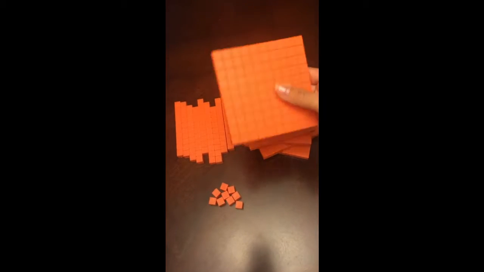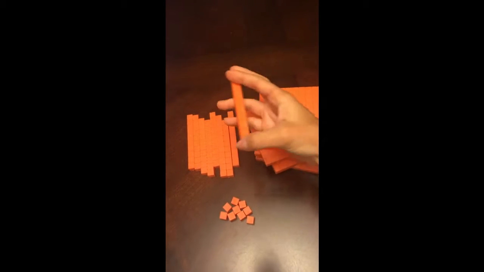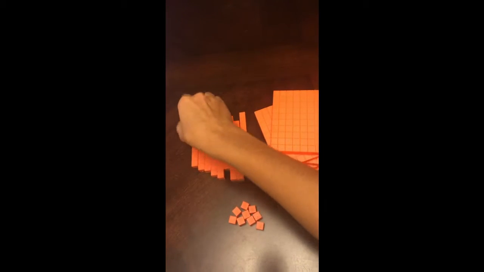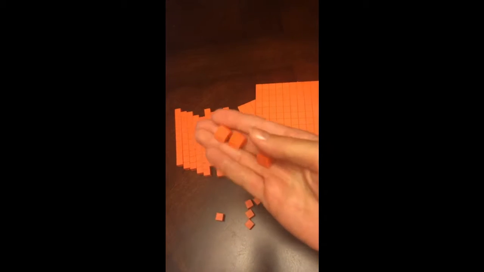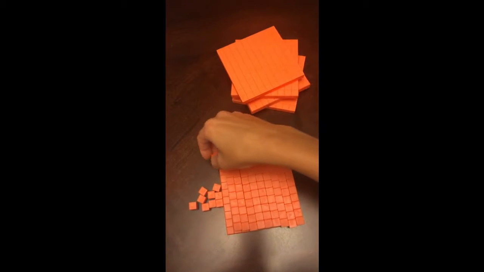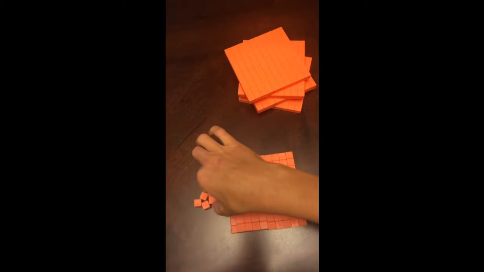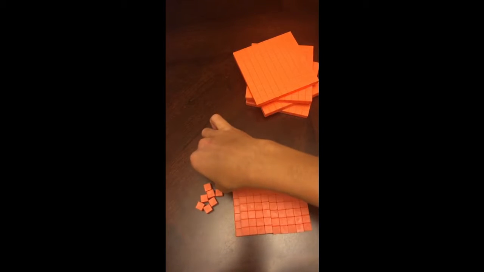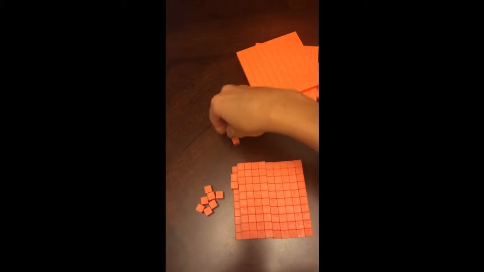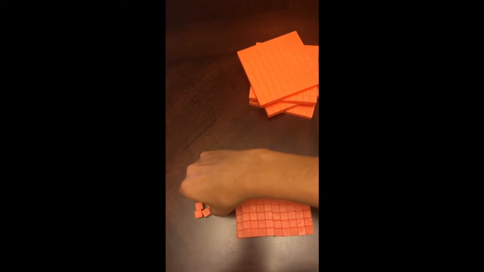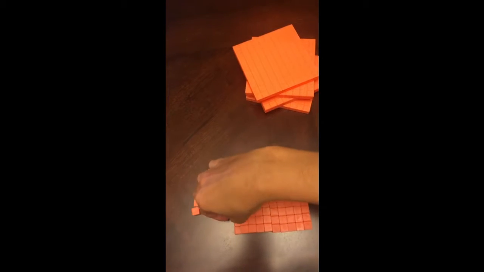So here is an example of a hundreds block, and this one is an example of a tens unit. And these cubes are actually an example of ones units. And we are going to test out our ones unit and see if they do in fact equal a tens unit. So once we get them all on here, we'll see how they can equal each other.